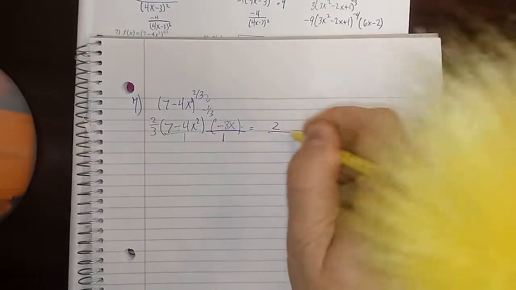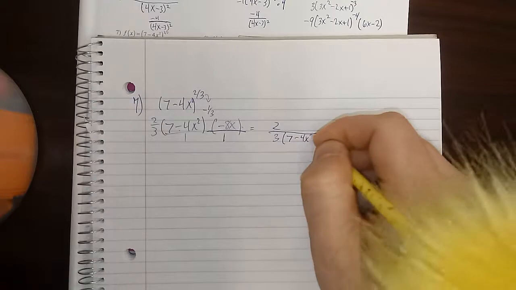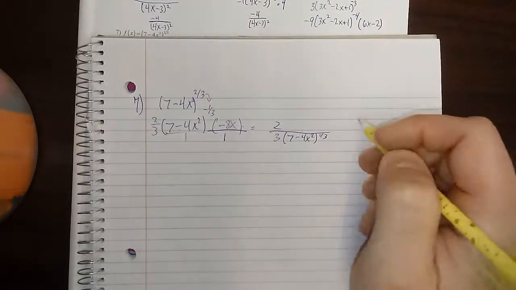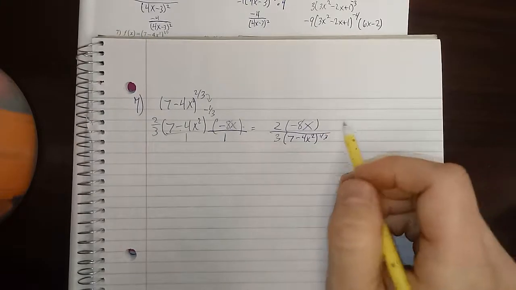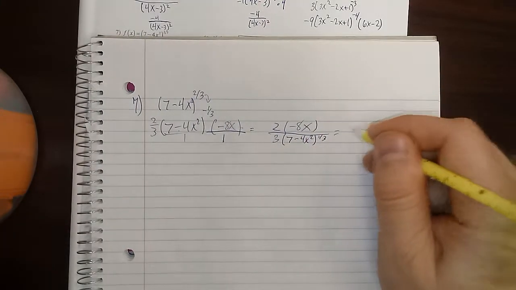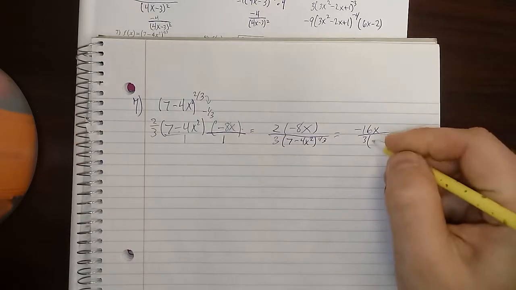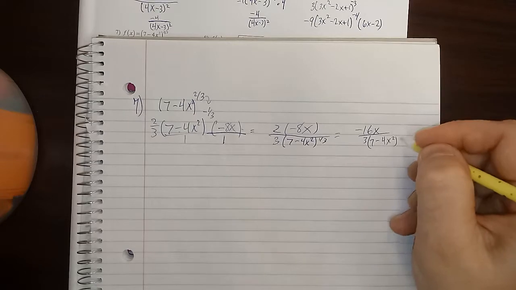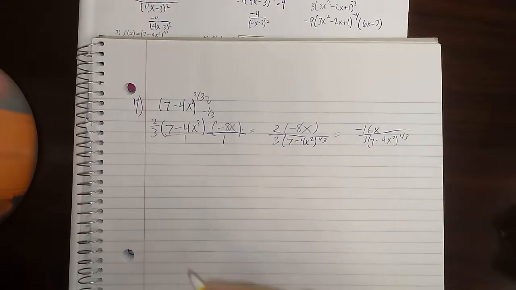So we could say the 2 is on top, the 3 is on the bottom. The (7 minus 4x squared) to the 1/3 is on the bottom, and the negative 8x is on top. So I would leave it here. You could absolutely get negative 16x up here. You could absolutely go through and do something like that, but you don't need to.